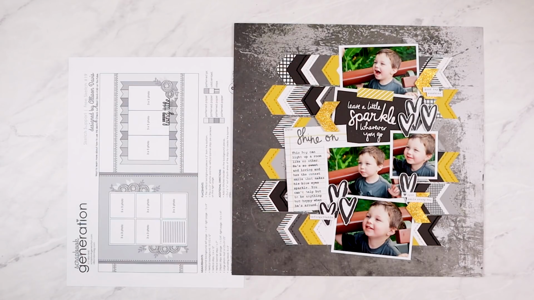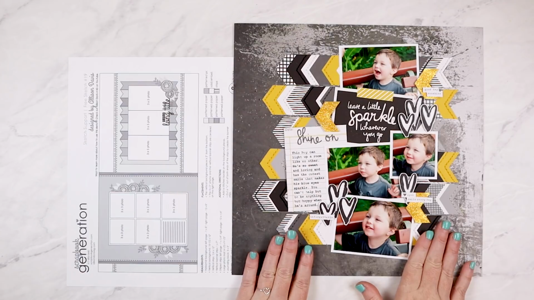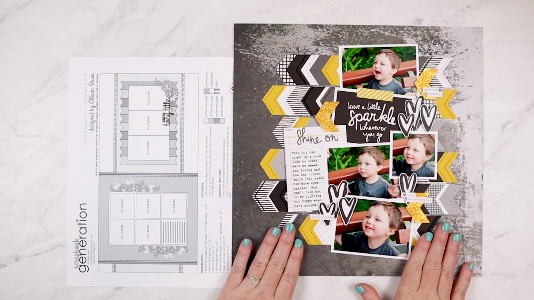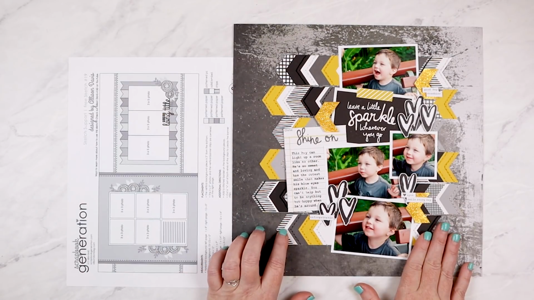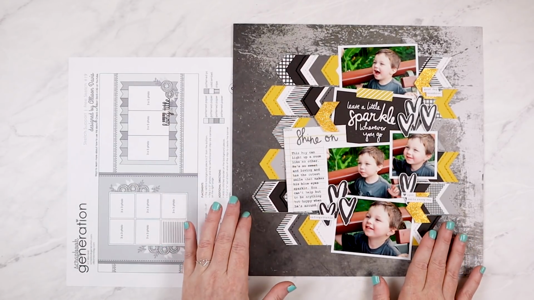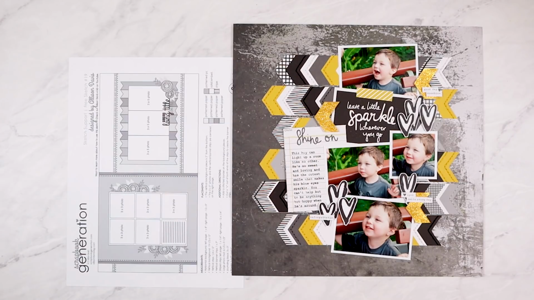I ended up using slightly different strips behind my photos. I went a little larger on my strips, and that choice really came down to the pattern paper I was using. This paper from Kaisercraft has this wonderful arrow design, and I decided to take advantage of it. I just cut along the design of the paper. It was super easy, and I've got a detailed background without a whole lot of work.